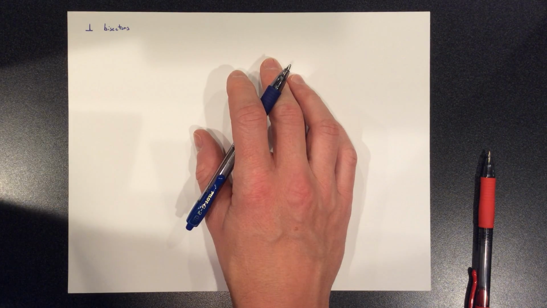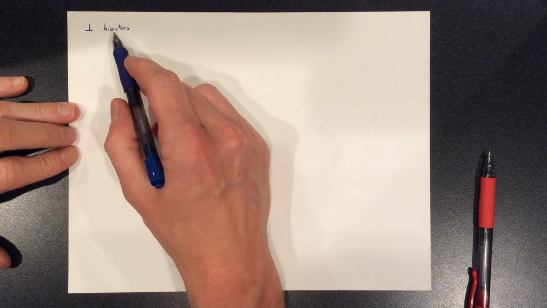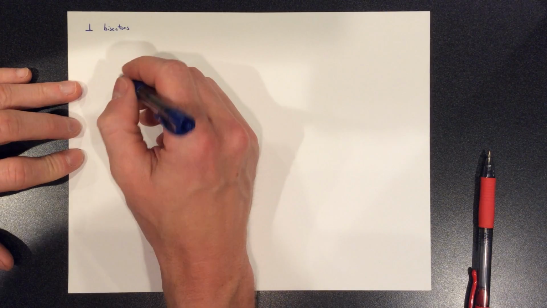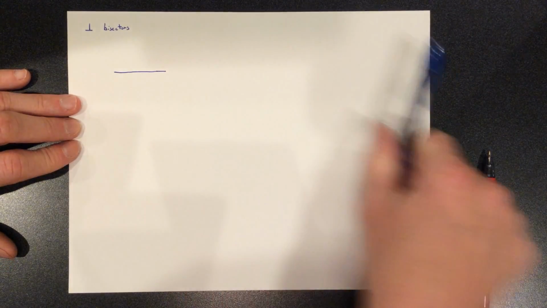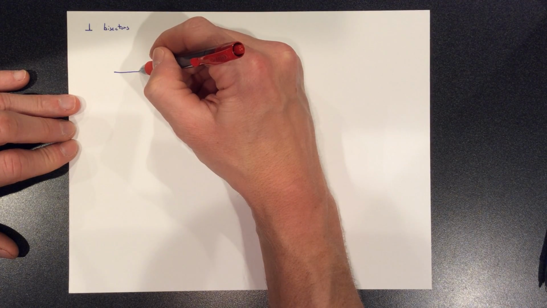All right, let's check out some perpendicular bisectors. So perpendicular, meaning 90 degrees. Bisector, meaning cutting the segment into half in this particular case. So I'm just going to draw a segment, and the perpendicular bisector is going to be perpendicular and go through the midpoint.